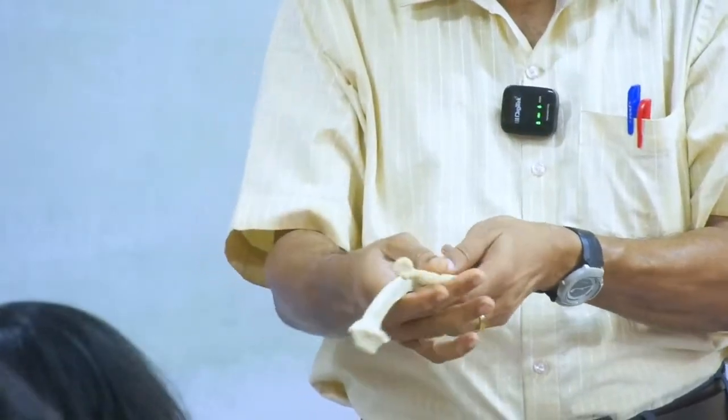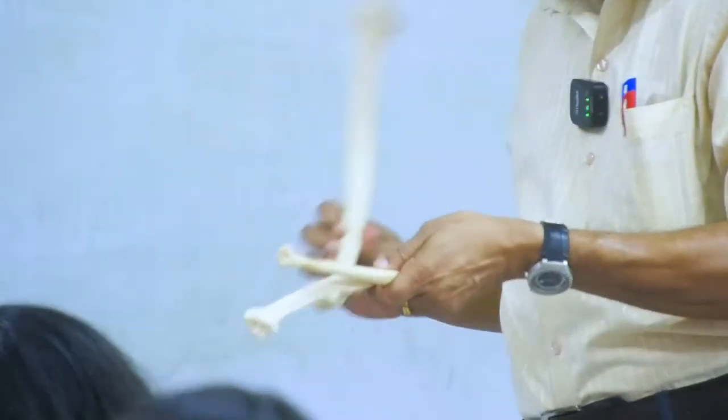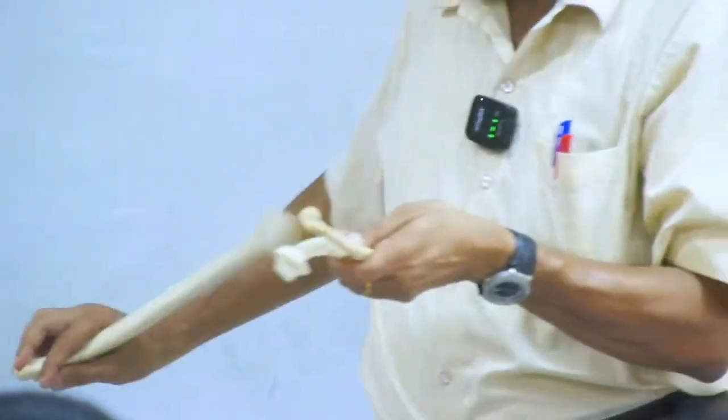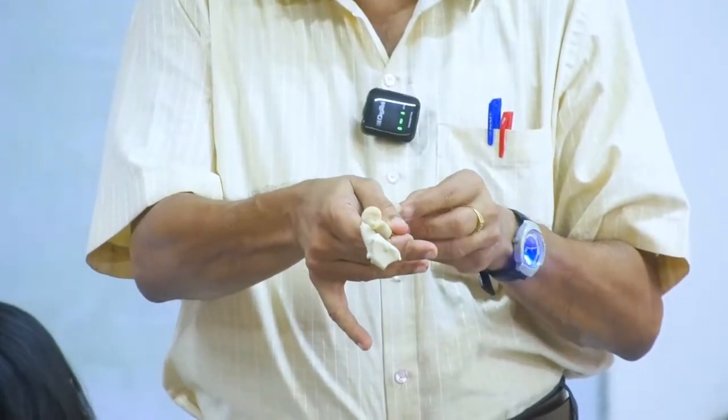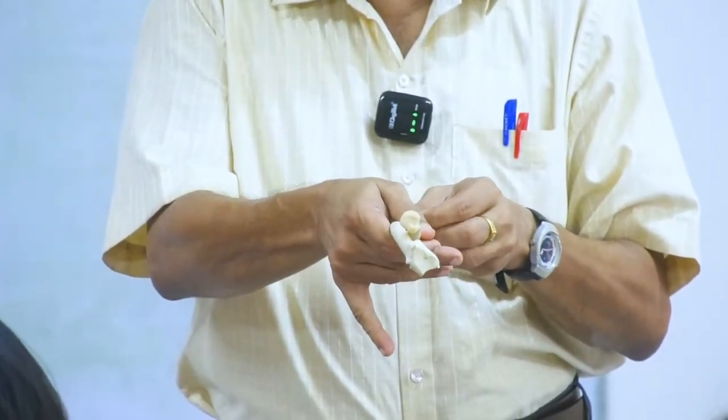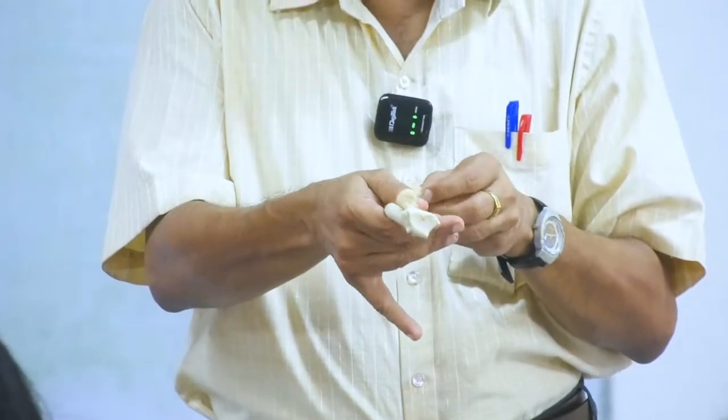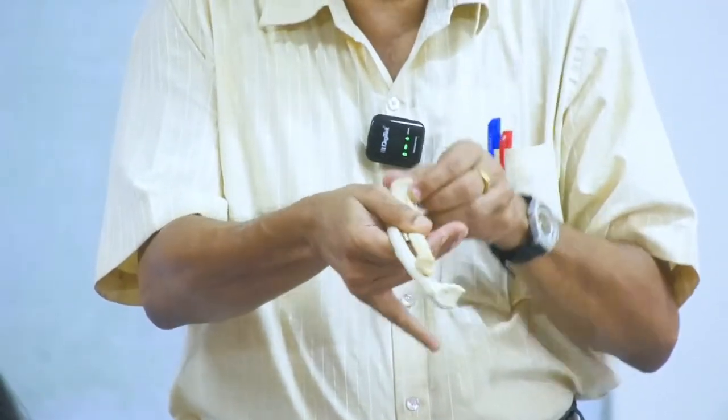One muscle takes origin from the medial epicondyle of the humerus and also from the medial aspect of this border, goes over the radius and ulna, and is inserted over the lateral aspect of the radius.